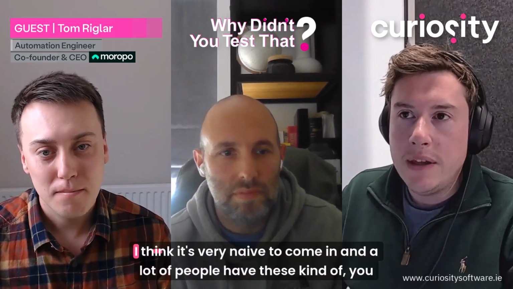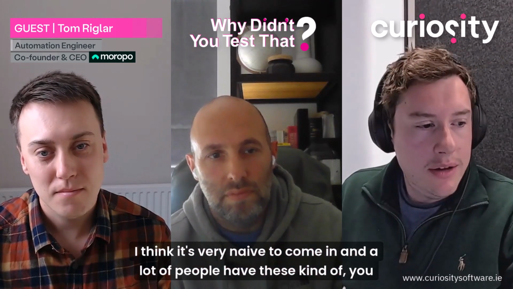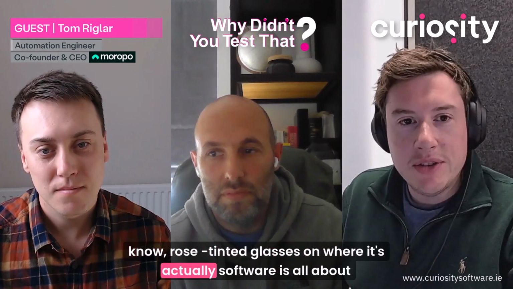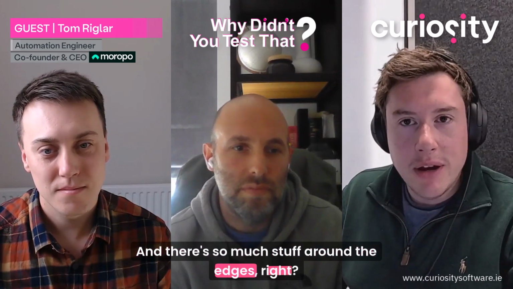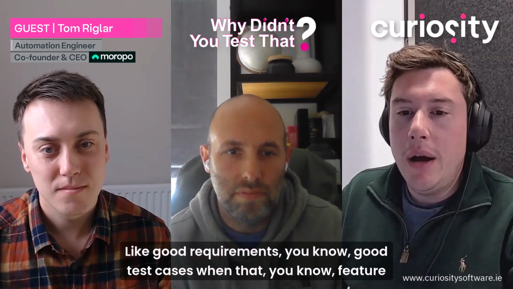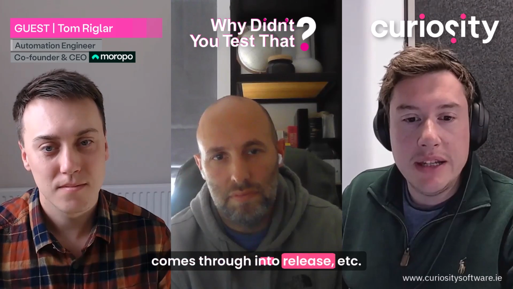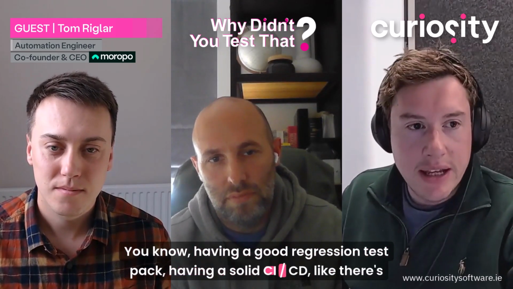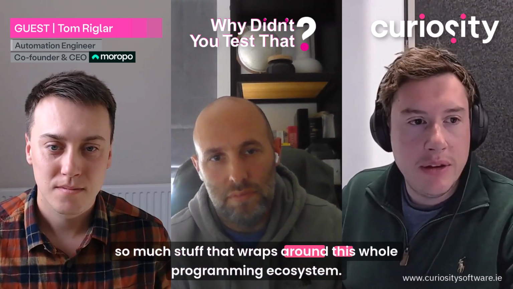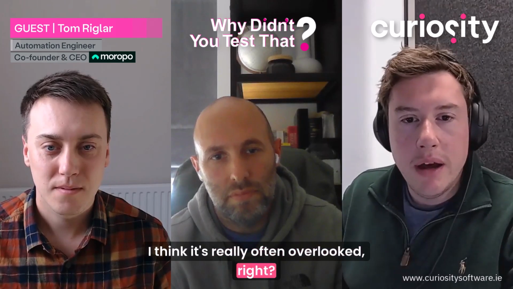I agree with that. It's very naive to come in, and a lot of people have rose-tinted glasses on, whereas software is not all about programming. There's so much stuff around the edges: good requirements, good test cases when that feature comes through into release, having a good regression test pack, having a solid CI/CD. There's so much that wraps around this whole programming ecosystem, and I think it's really often overlooked.